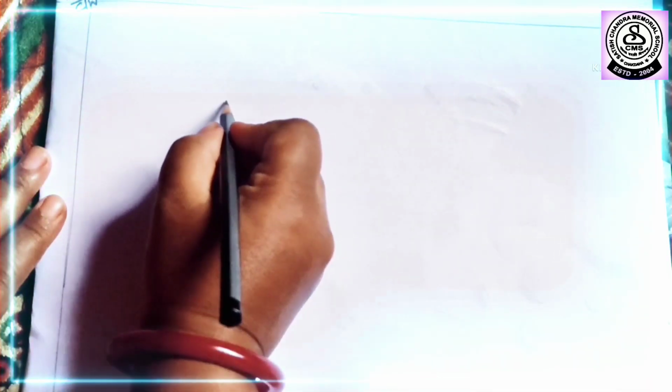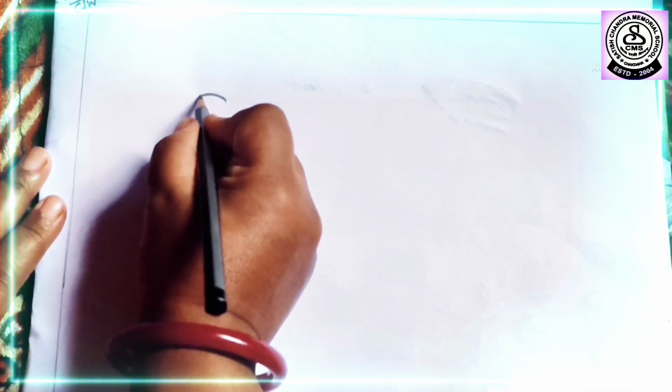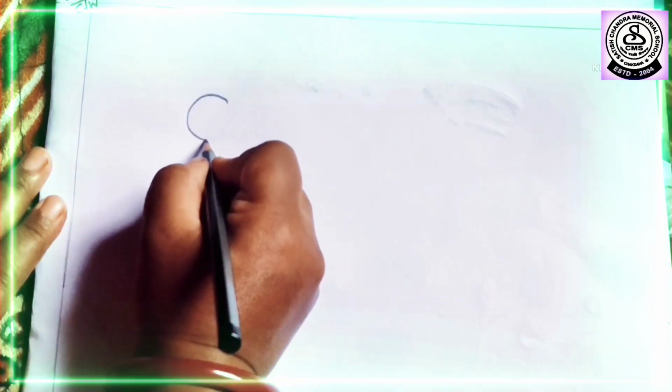First, let's write today's date, 23/11. Then we will write here CW, which means classwork. Now let's write the number 9. So this is our number 9.